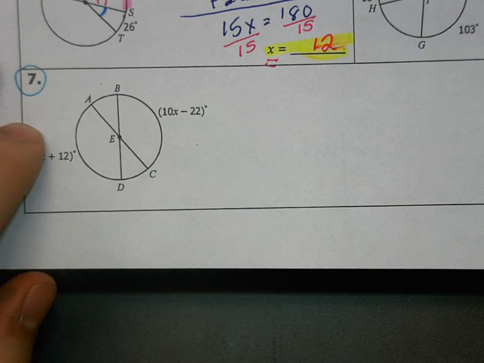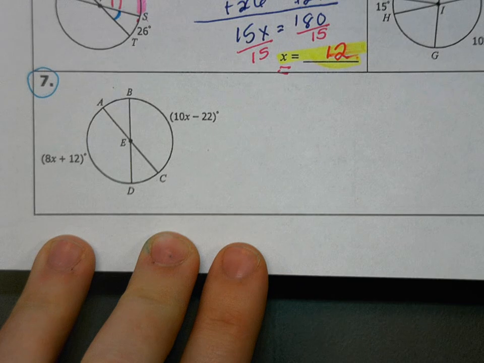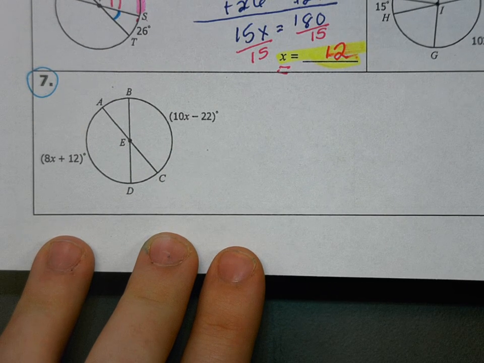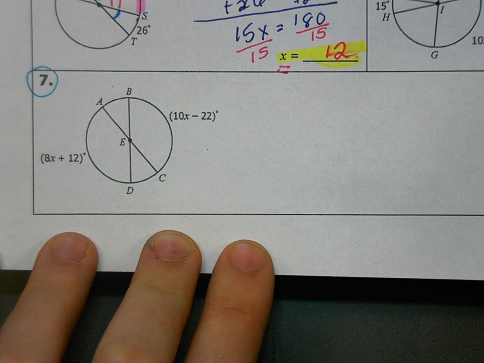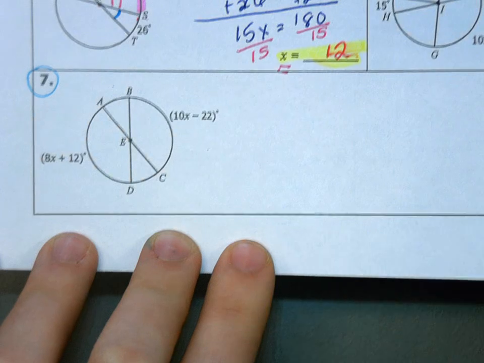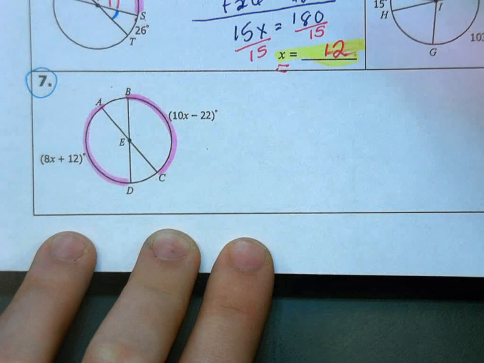Number 7. What do you know about number 7? Chloe? Good. These two arcs are equal to each other. What's the reason that those two arcs are equal to each other?